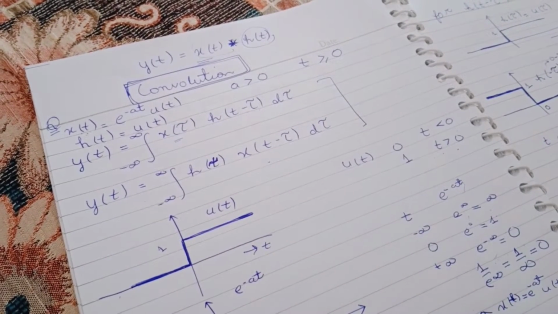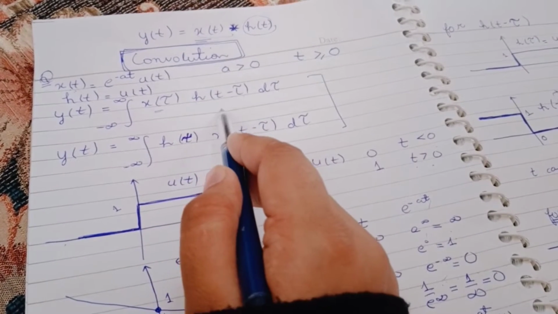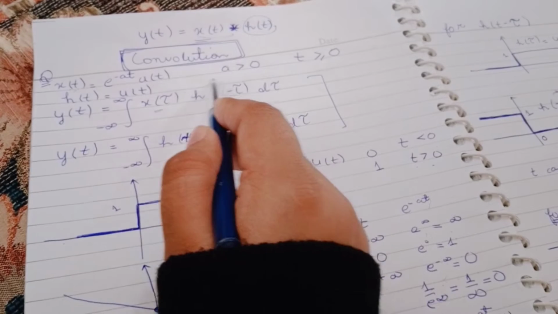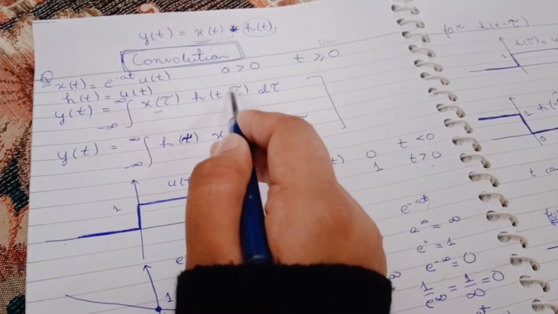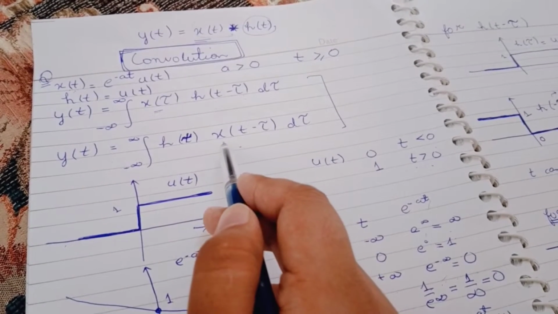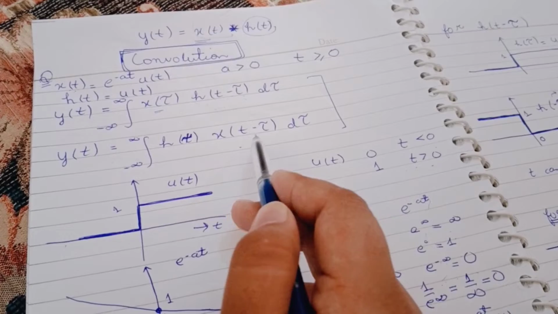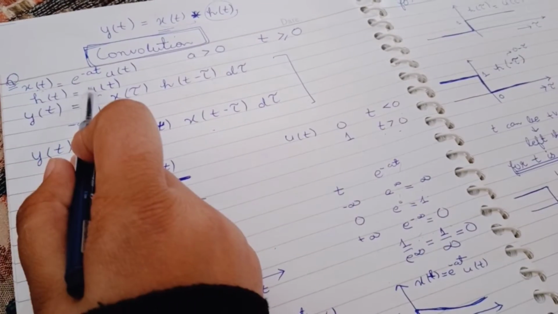Here I am solving this question with the first formula, and the difference between these formulas is that in this formula we are shifting the h function, h(t minus tau). This shows the shifting, and in the other formula we are shifting x(t minus tau), the x function. So first of all we will plot the function e^(-at) u(t).